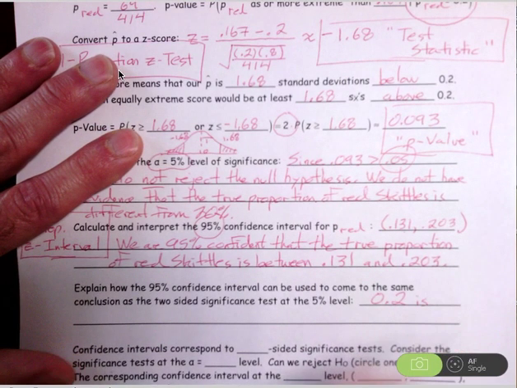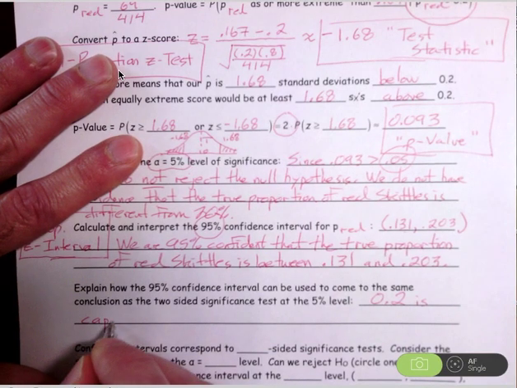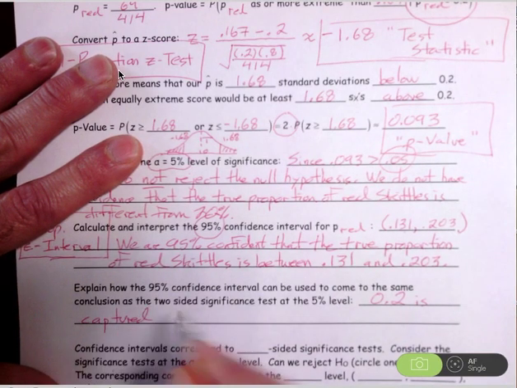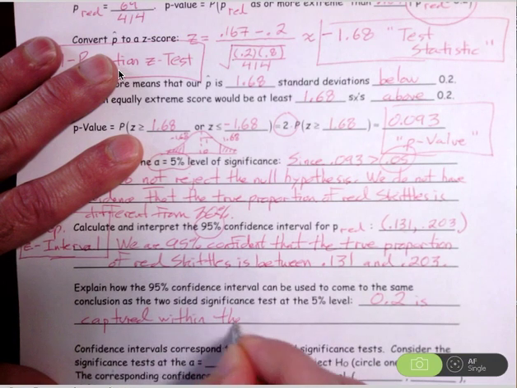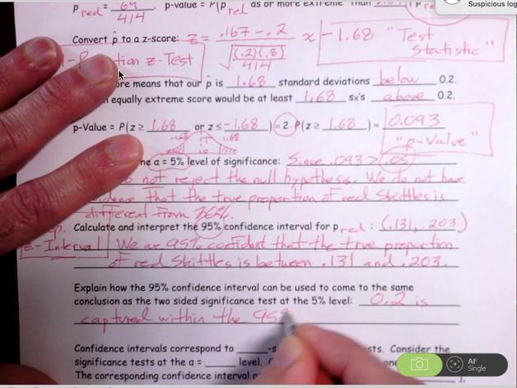0.2 is captured within the 95% confidence interval.